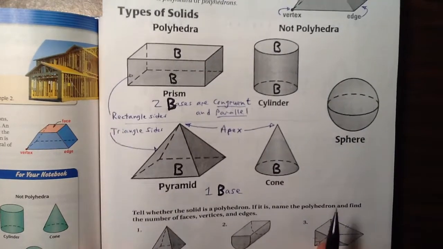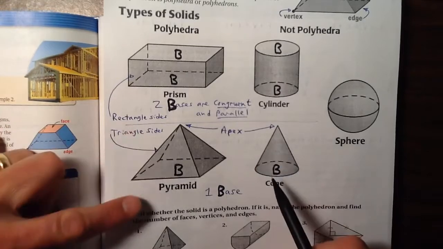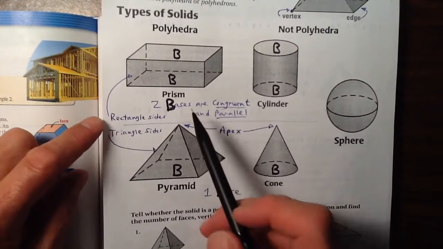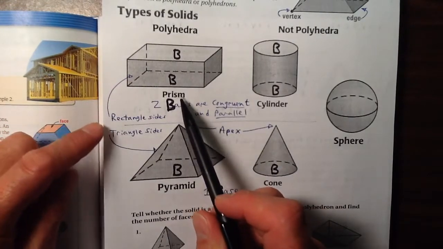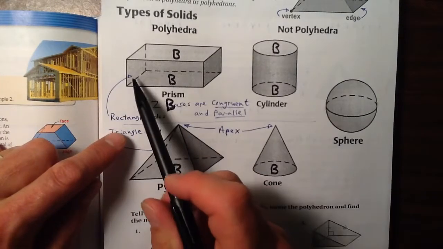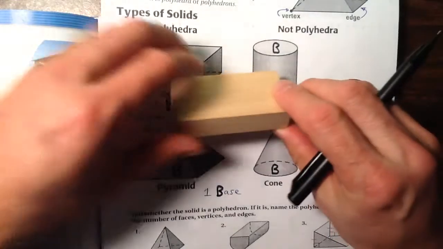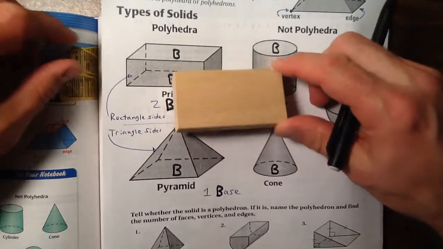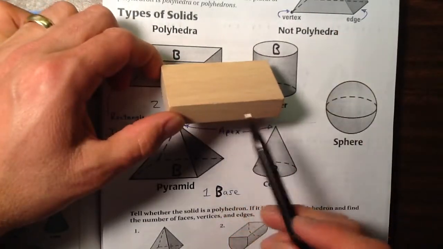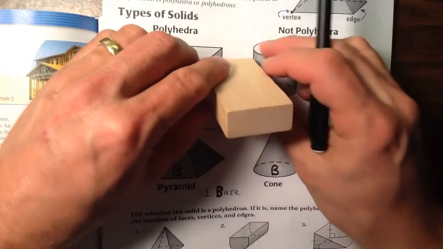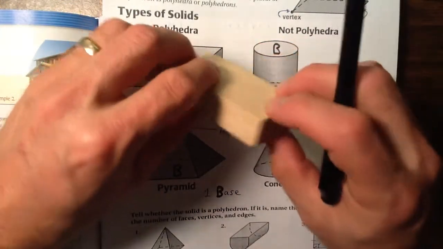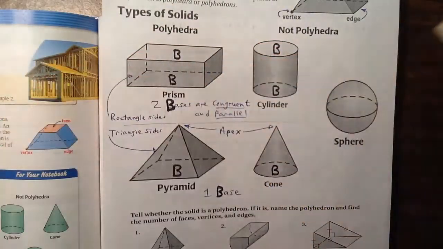And let me also point something out that I have written here. Notice that a prism has rectangular sides. Think of it this way: look at this three-dimensional shape, this is a prism. Notice that each of these sides for the prism is rectangular.